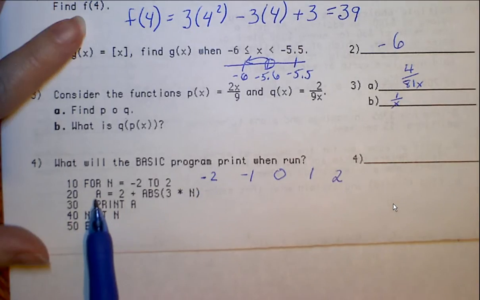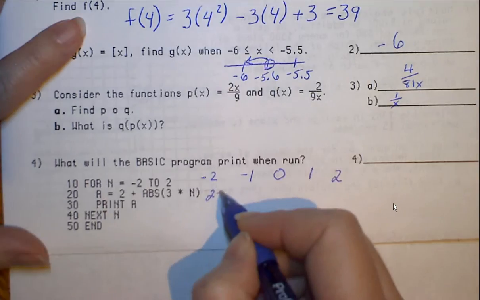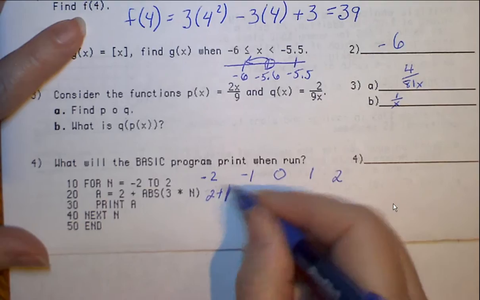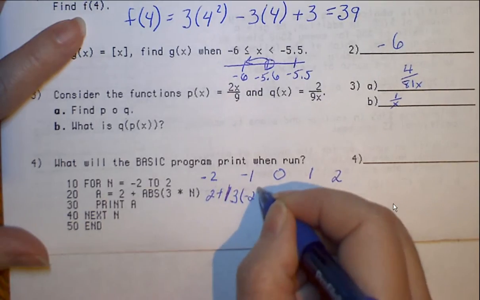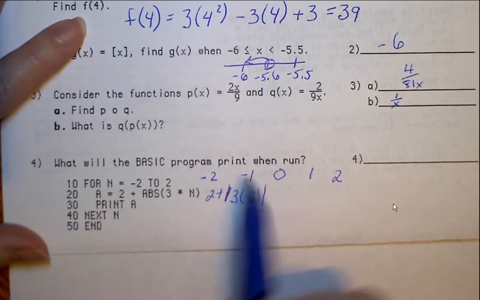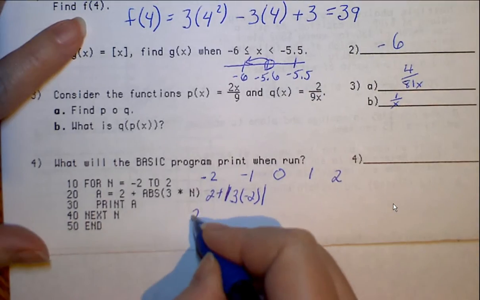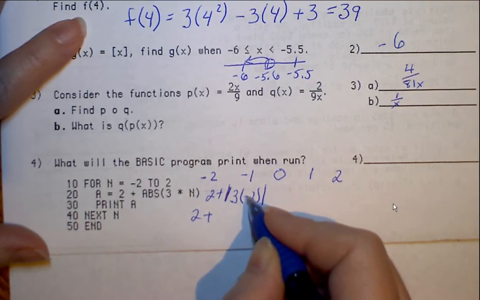So we have 2 plus the absolute value, ABS is absolute value, of 3 times your negative 2. So then we have 2 plus 3 times negative 2 is negative 6.